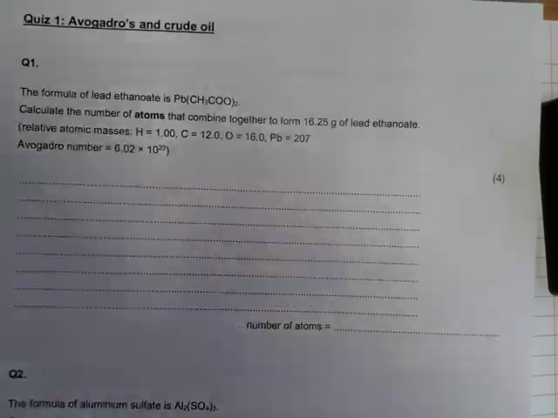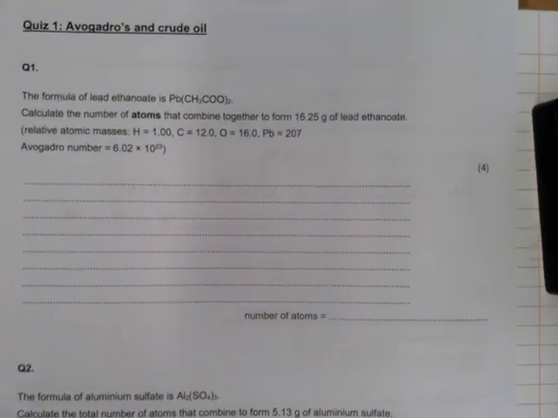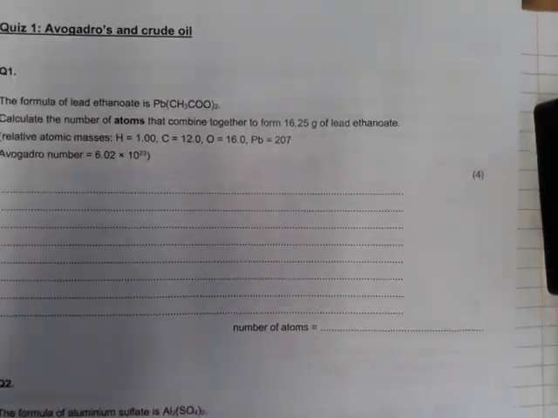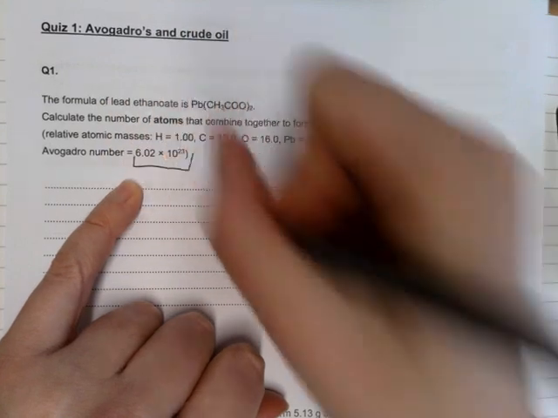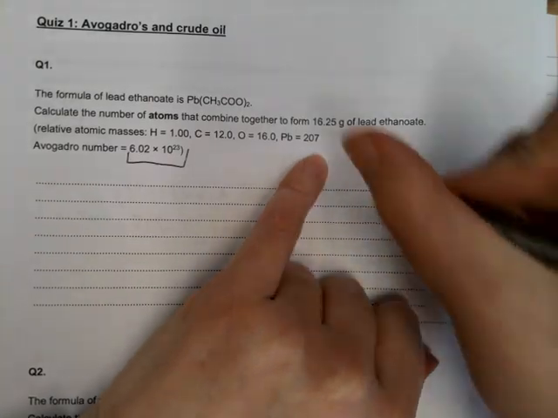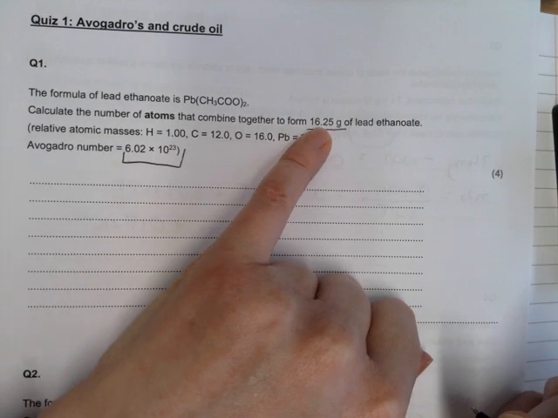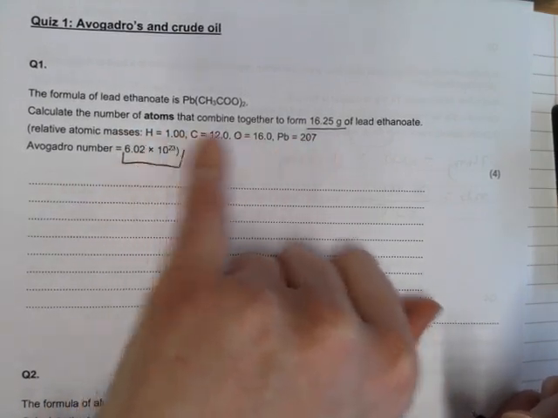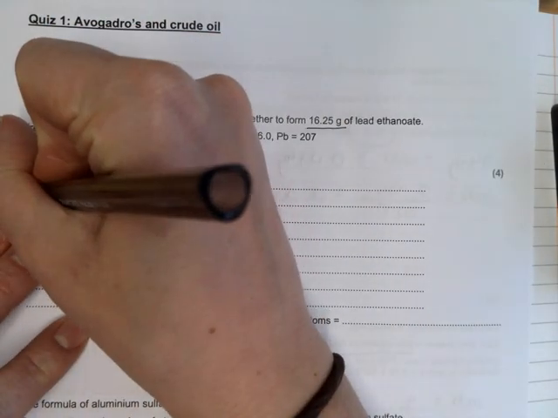All right, the next page, I'm going to go down here. These ones are both a little bit trickier, that's why they're worth 4 marks. But I'm going to do the same thing. They've given me this number. I'm going to find moles. I'm going to multiply by that number. They've given me a mass. It's in grams this time, so no worries there. But instead of giving me the Mr, I'm going to have to work it out for myself. And because the formula is a bit awkward, it's a little bit harder to work out.